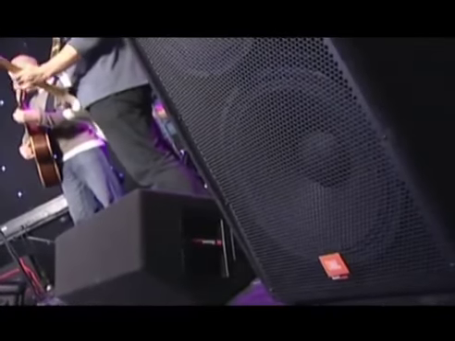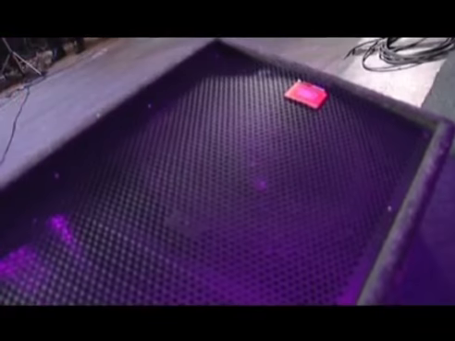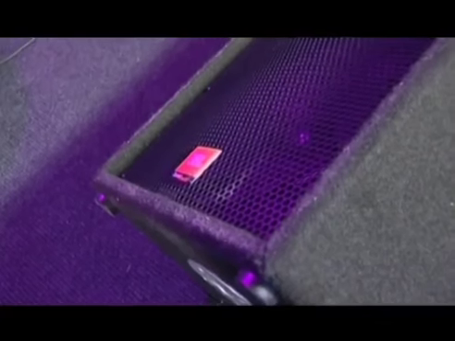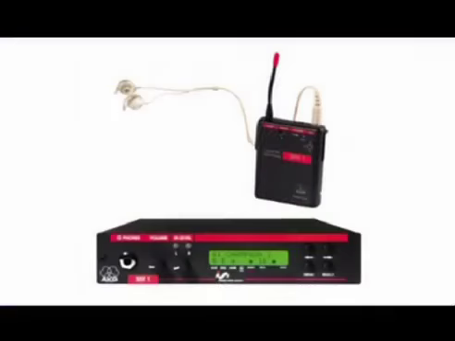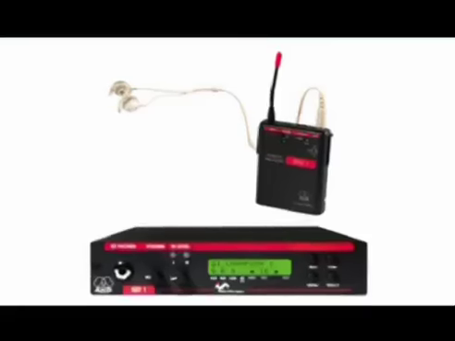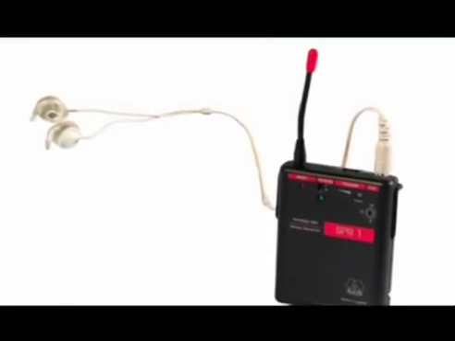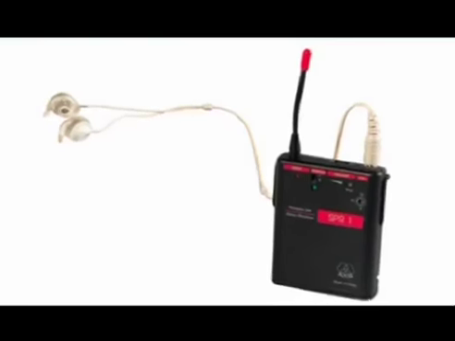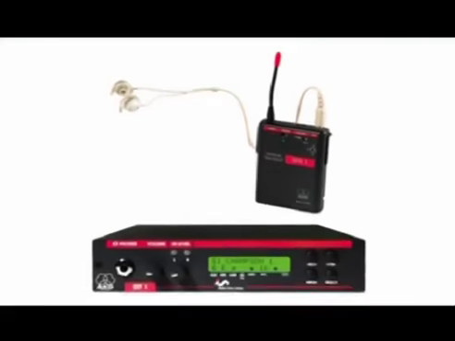There are all sorts of monitors, but the ones you'll come across most of the time are wedges. These sit on the stage and point upwards at the performers. In-ear monitoring is becoming more common and is great for sound engineers because the performers hear exactly what they want to without spill from the front of house sound, and there are no feedback issues.